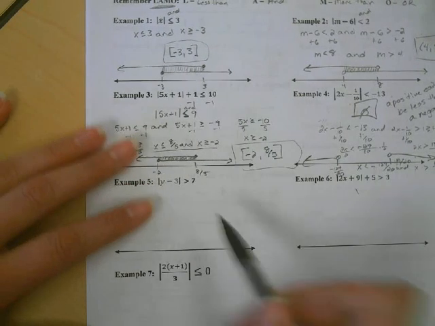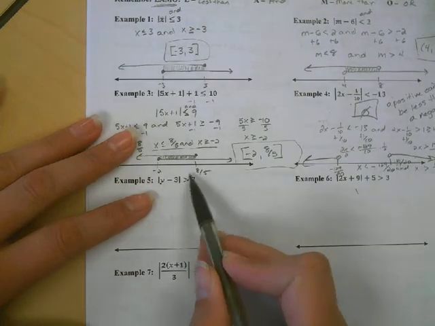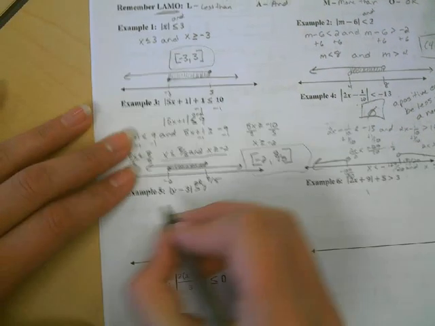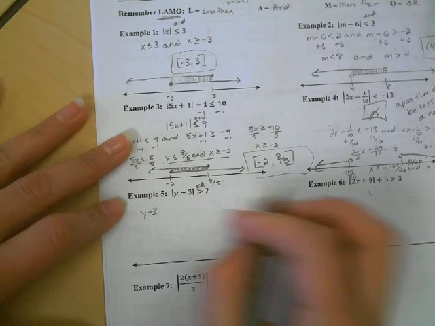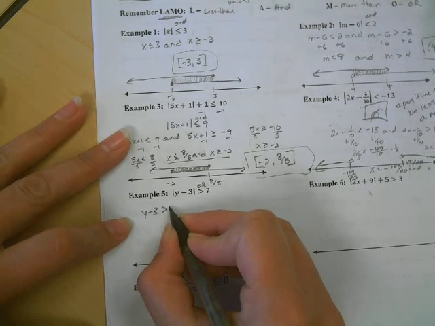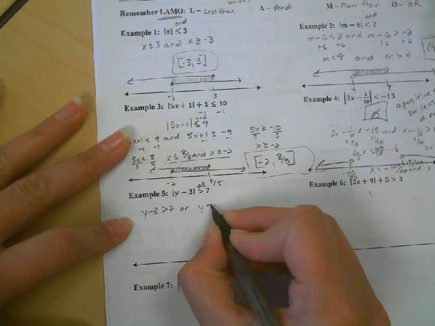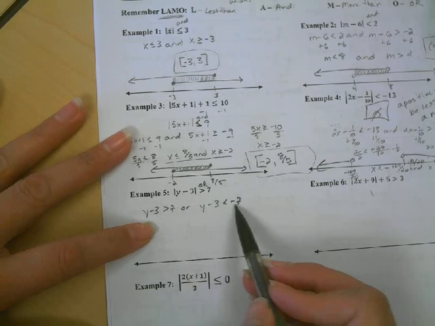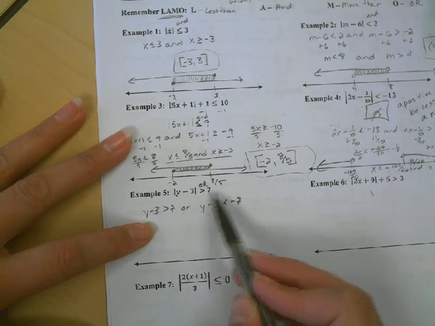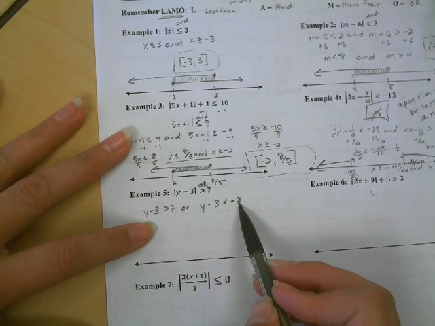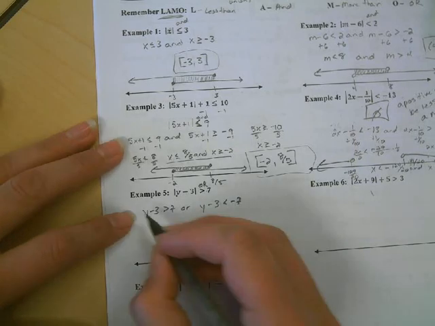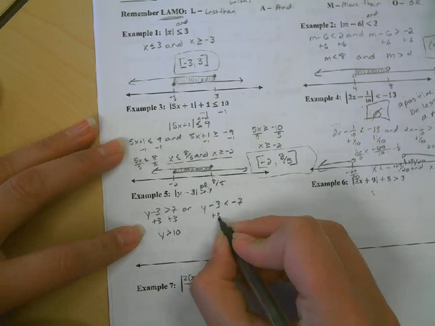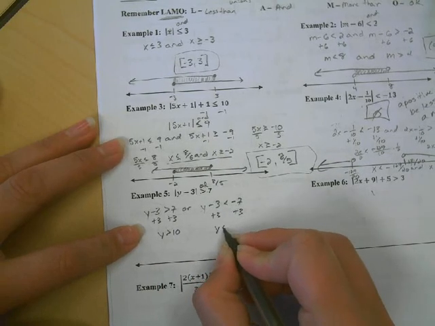All right, so now those are all the and statements. Let's look at an or statement. More than is or, so that's a greater than. So this is automatically an or because absolute value is already isolated. So then we set up our two equations just like we did before. Y minus 3 is greater than 7, or y minus 3 is less than negative 7. So I'm still going to flip the sign and the inequality, right? The inequality flips over, the sign changes to a negative. And I'm still going to solve it the same way: plus 3, y is greater than 10, or plus 3, y is less than negative 4.